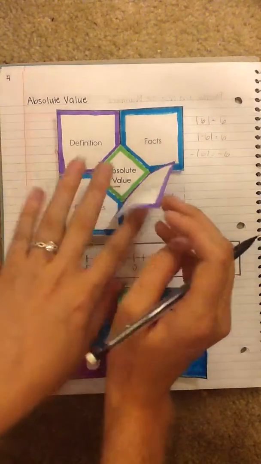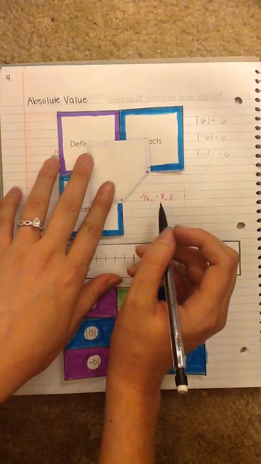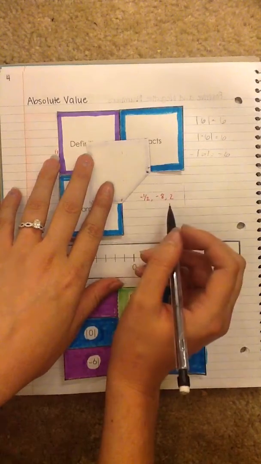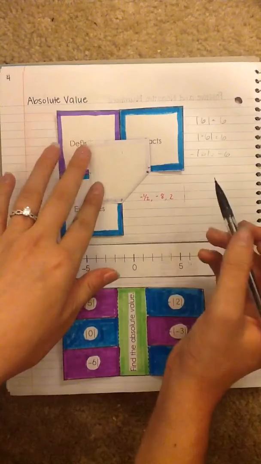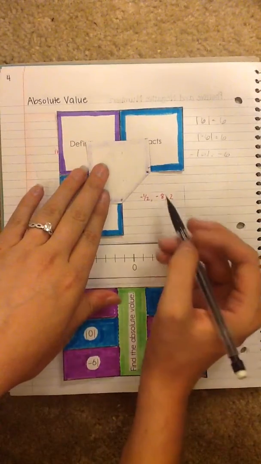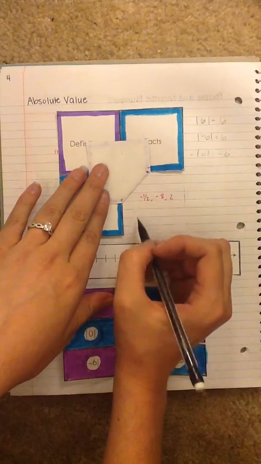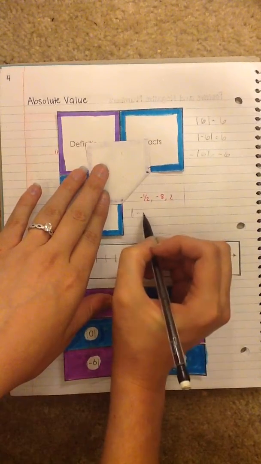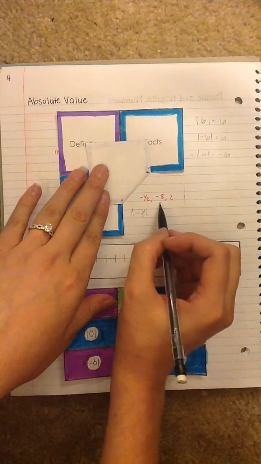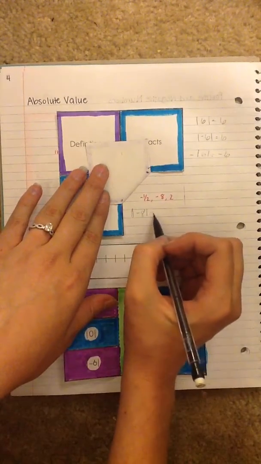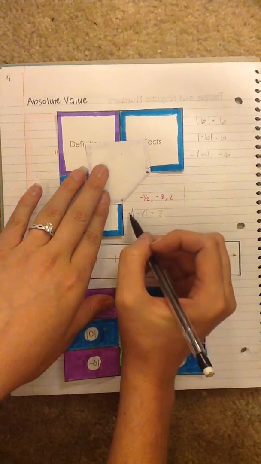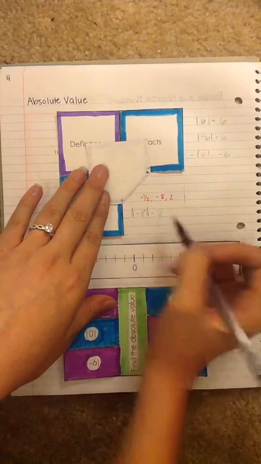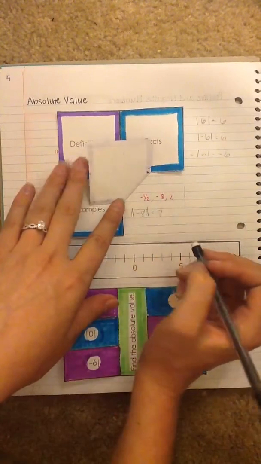Non-examples. What does not qualify? Negative 1/2, negative 8, 2. First of all, none of them have the absolute value vertical bars around it. And even if I was to put the absolute value of something like negative 8, I would not get negative 8 as an answer. My answer to that should be positive. Since there's no negative out front, anything I put in the absolute value bars will give me a positive answer.